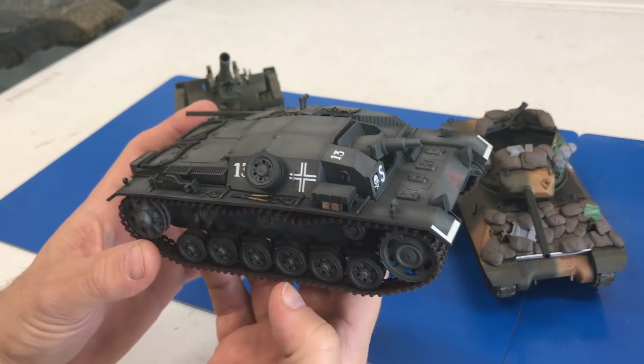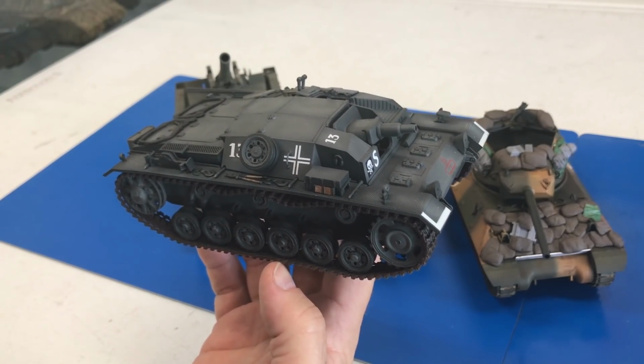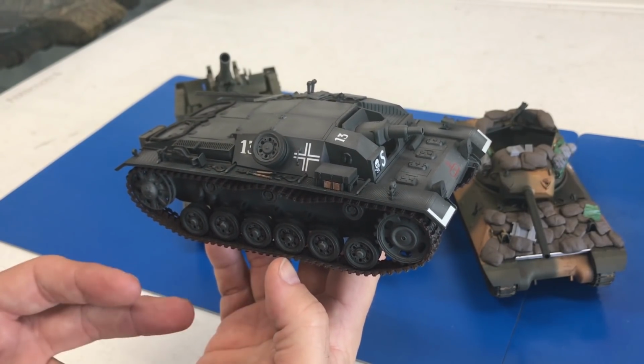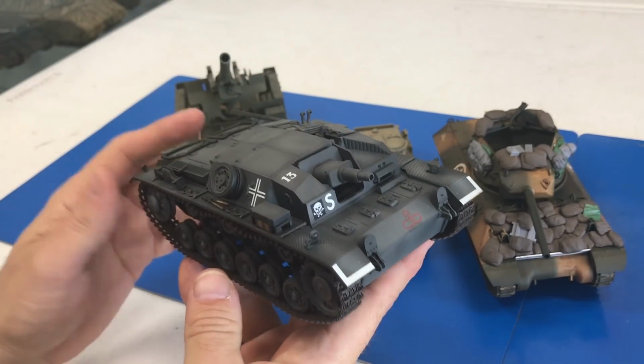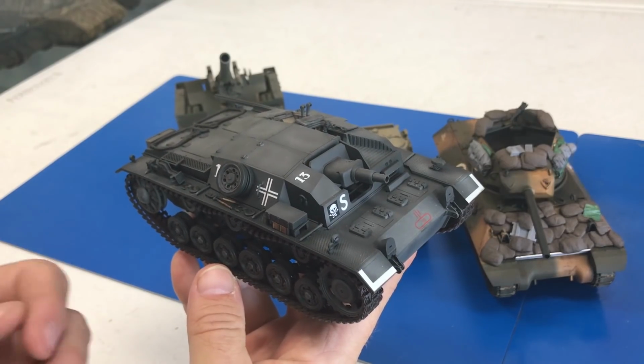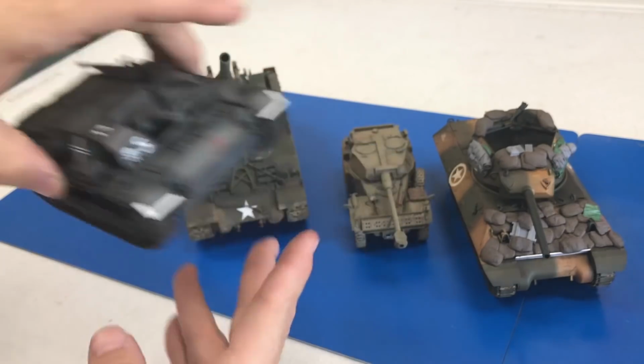The first one we have here is a Sturmgeschütz. This is from World War II. This is actually an assault gun. Now, it has the caterpillar tracks on the bottom and an armored hull and everything else just like a regular tank would be, but it's not a tank. It doesn't have a true turret like a tank would, and its type of role was completely different.